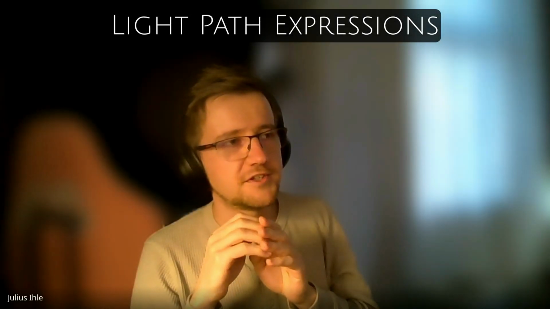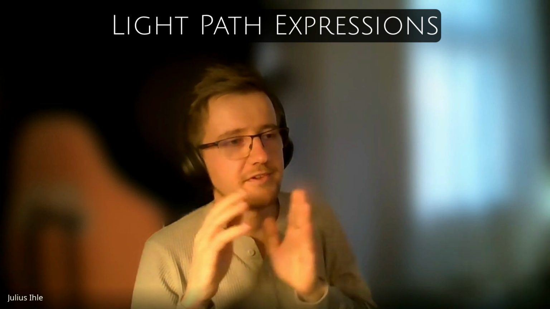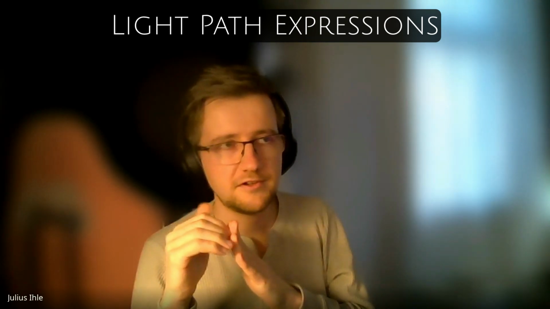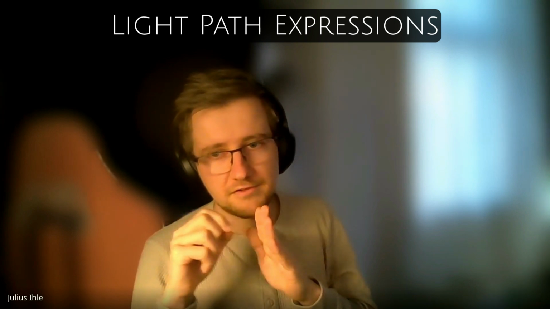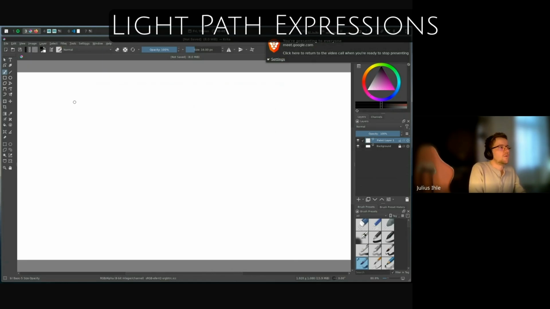Most of the time, it just boils down to diffuse and specular, and both diffuse and specular can be either reflected or transmitted. What you can think of, like I mentioned, is that you have two main shading properties that you oftentimes have when light is interacting with the surface.